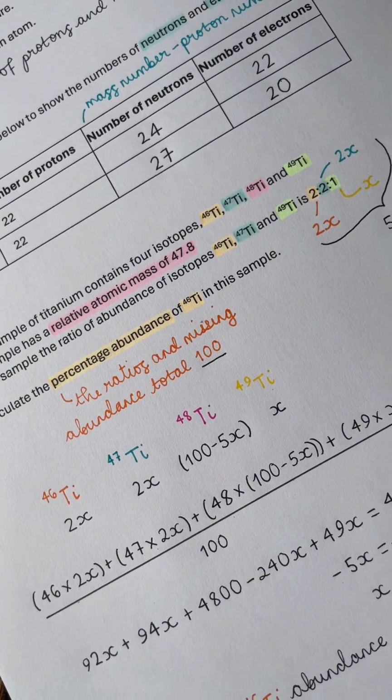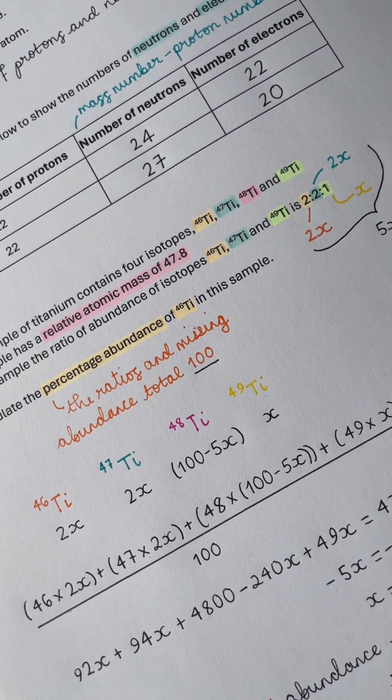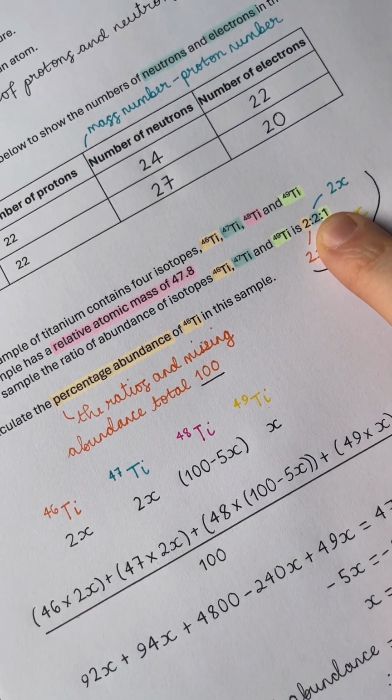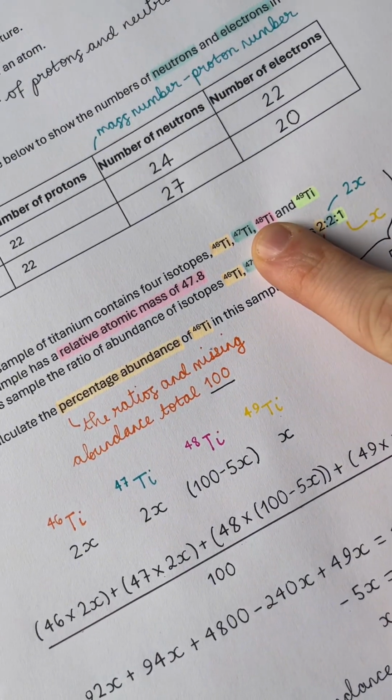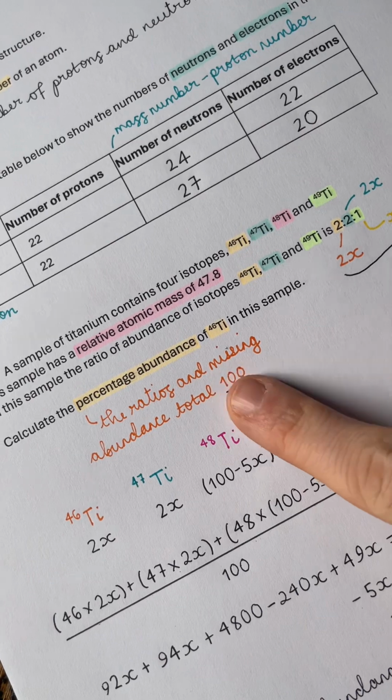Now, the good thing about them saying percentage abundance is that we know that the ratios, the 2 to 2 to 1, and the missing one for the 48 titanium need to total 100.